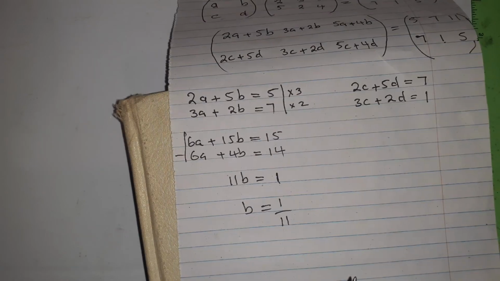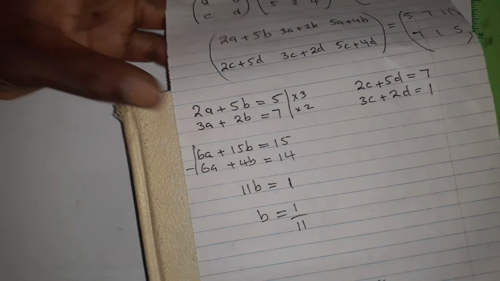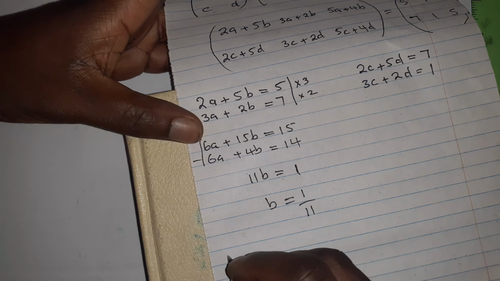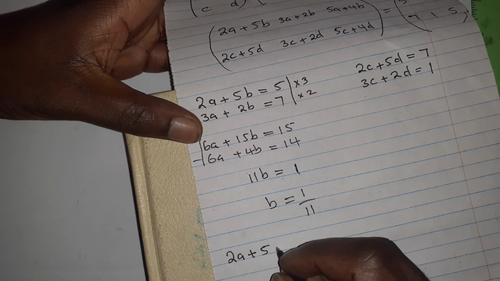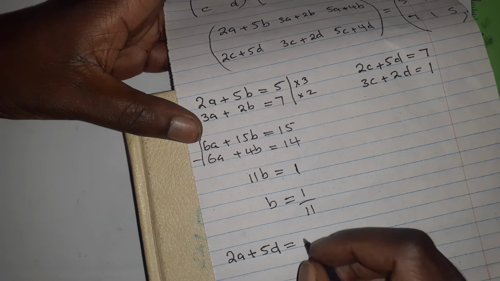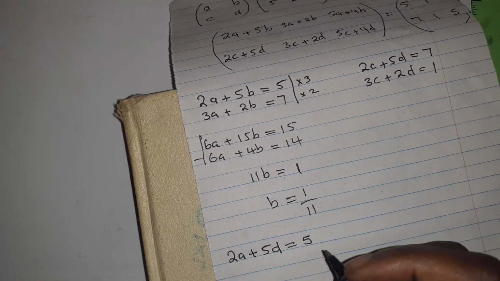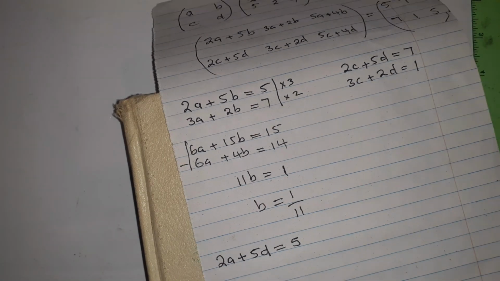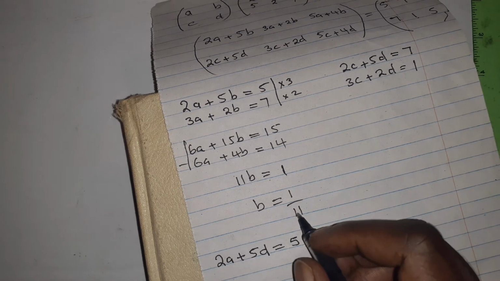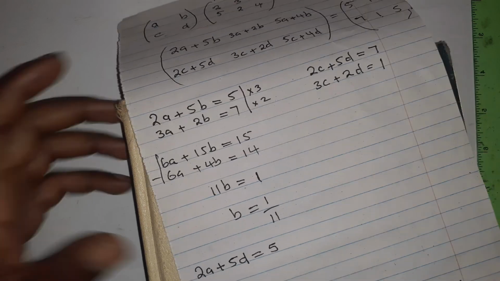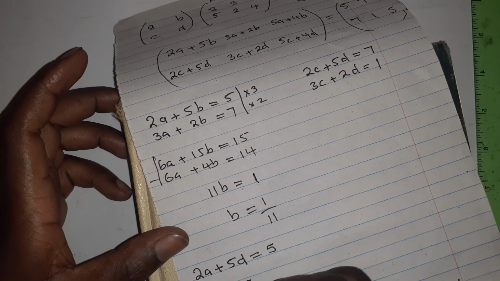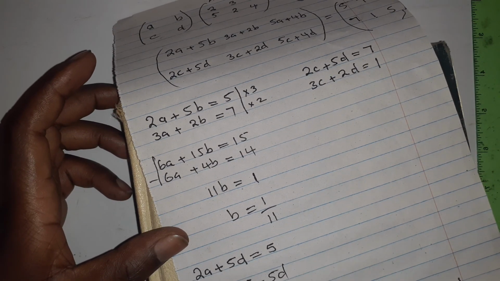Now let's try and see if we can find our A. To find our A, we can pick one of those two equations. So I have chosen to pick this one. Then 2A is equal to 5 minus 5B.